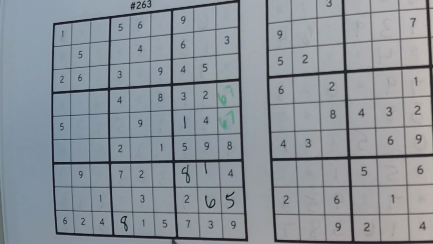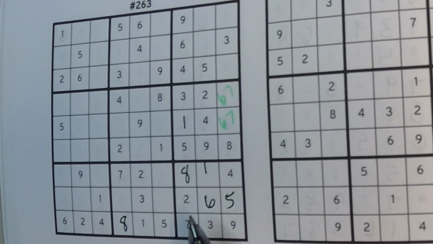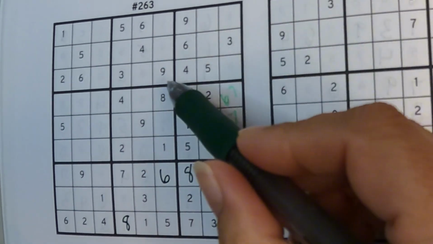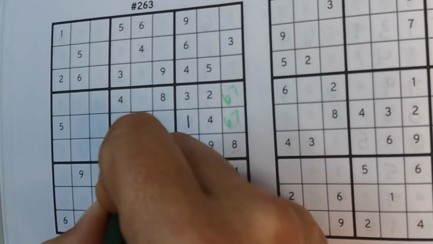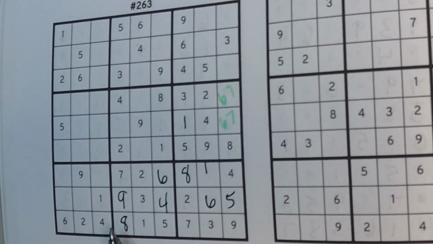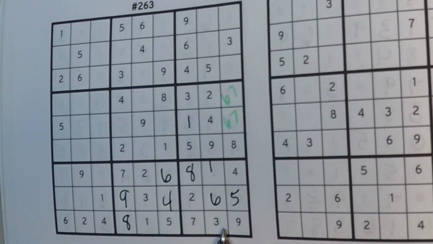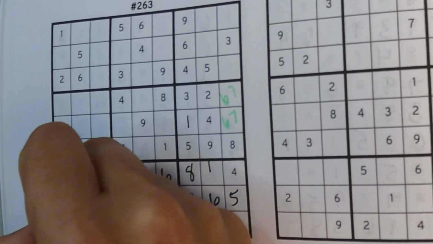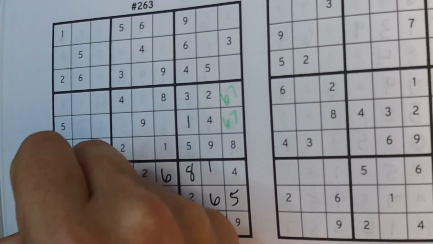For this box, we're missing 4, 6, and 9. We got 4 and 9 here, so this is our 6. 9 here, so 4, 9. For this row now, we're missing 7 and 8, and I don't see any help. So 7, 8.